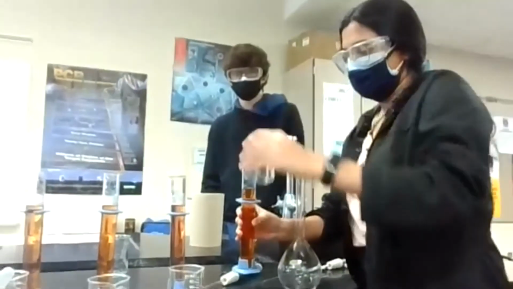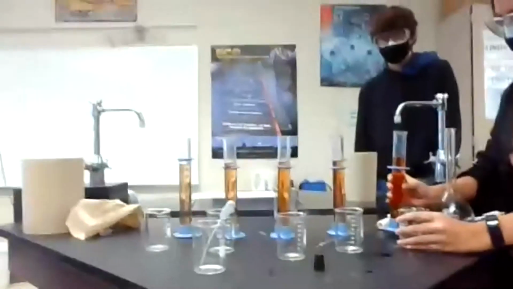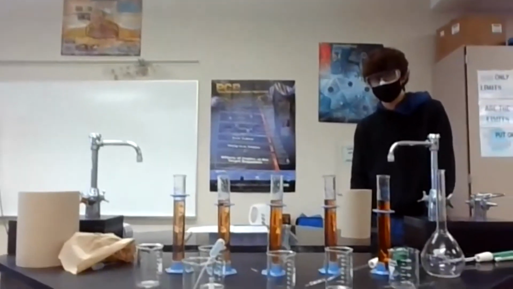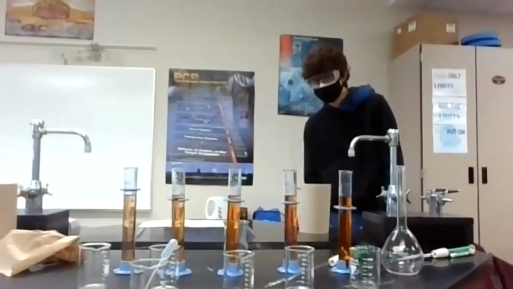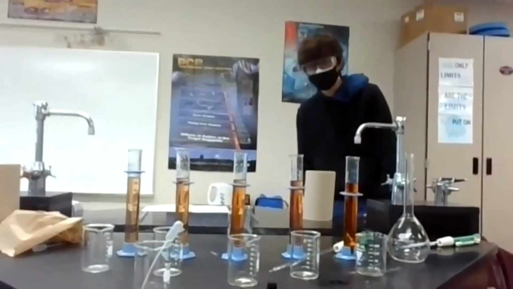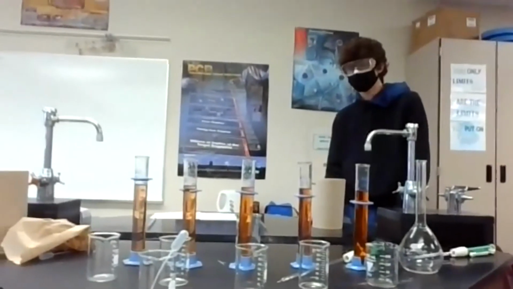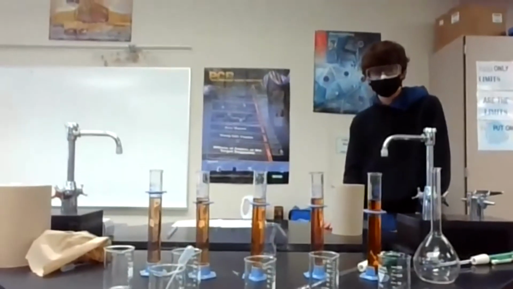So we gradually went, if you look here, from 2 to 3 to 4 to 5 to 6 milliliters. It's kind of hard to tell, but I think this one looks the darkest and this one looks the lightest, and that's what we expect. Well, instead of saying this one looks the lightest and darkest, we're going to put a value on that, an absorbance value. So that's what we're going to do next with the spectrophotometer.